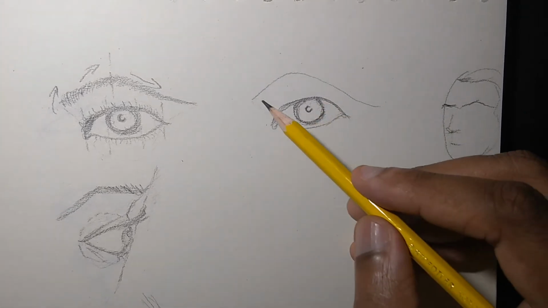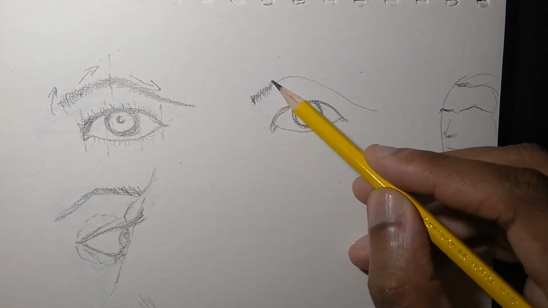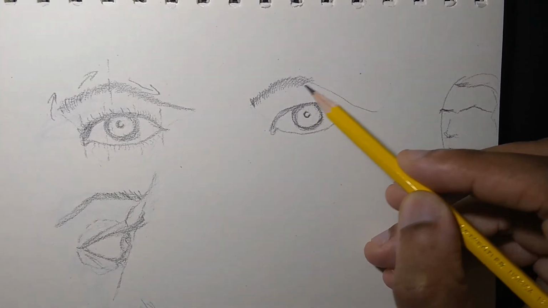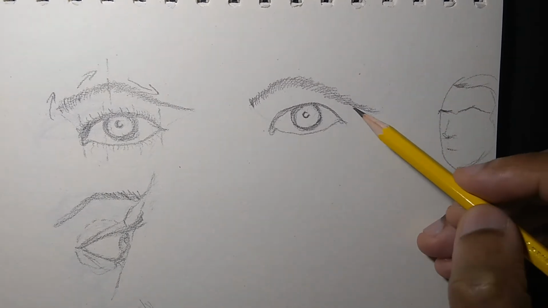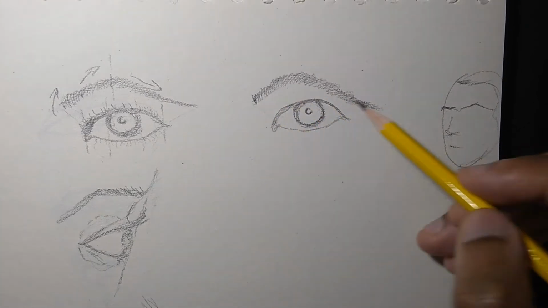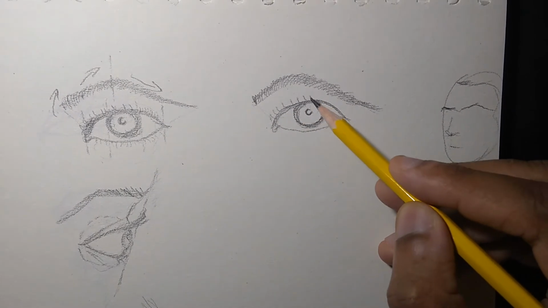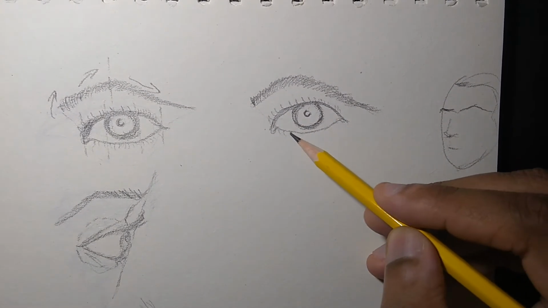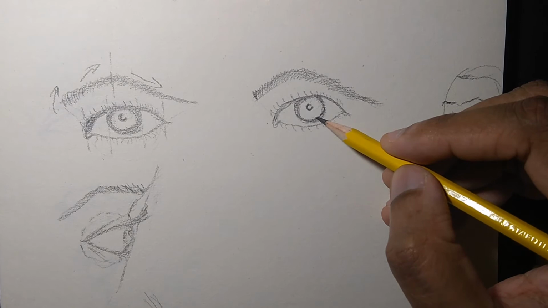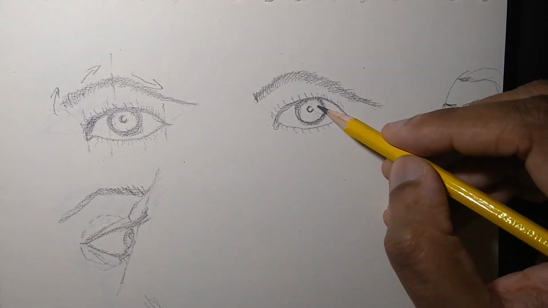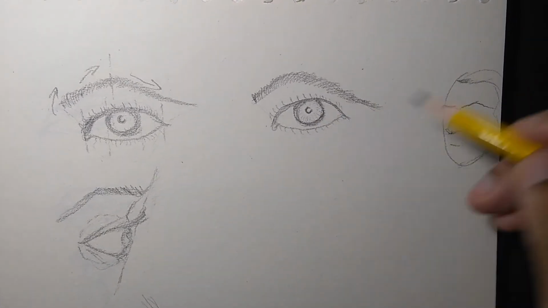Let's go back here to draw the hair. Like I said, follow that direction. Of course, if you look at it from far away, you won't see these details, but since we are just drawing individual parts, and then some eyelashes. Again, there will be some small lines here that go towards the iris. And there you have it, an eye.